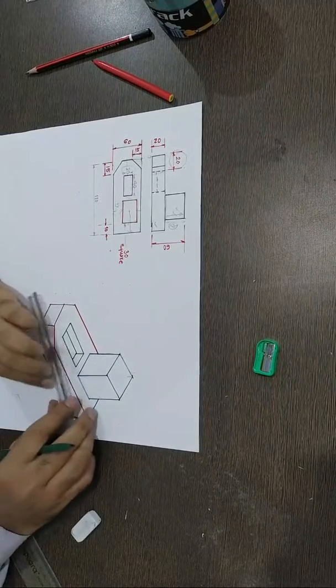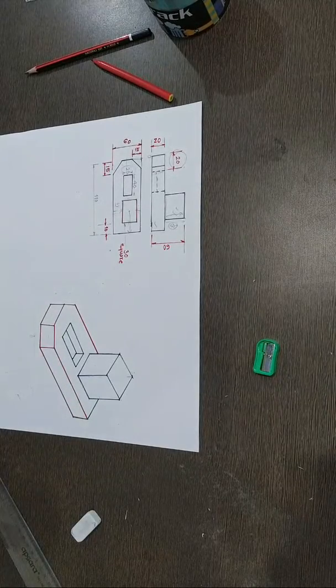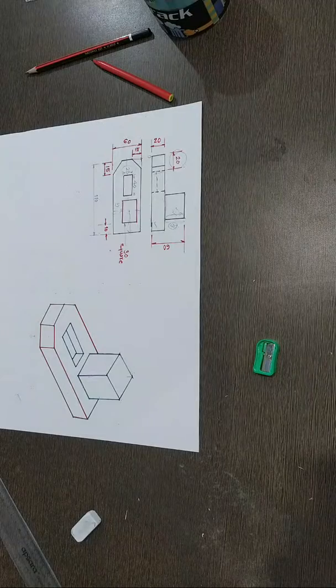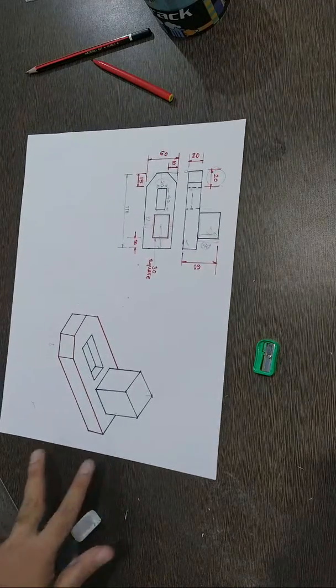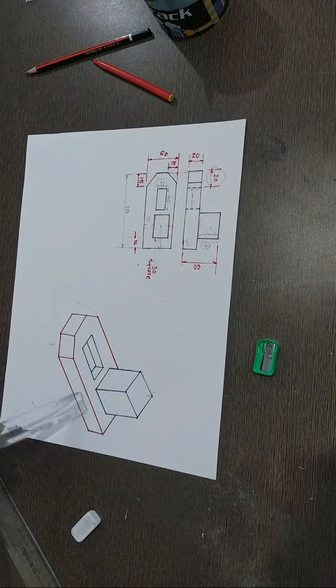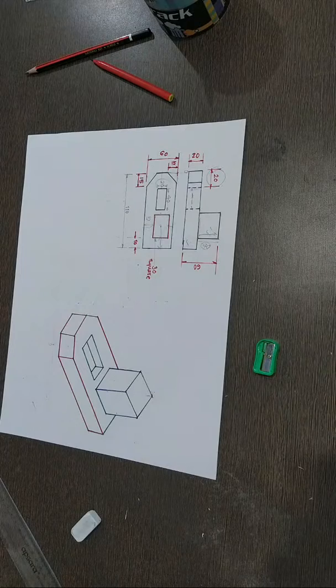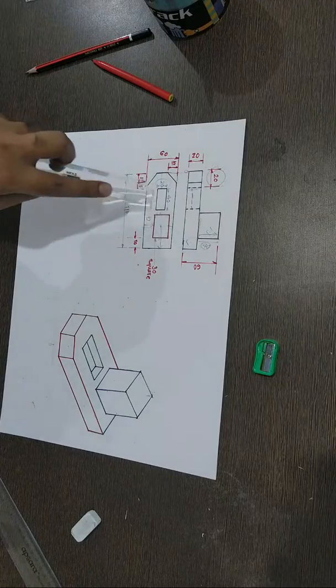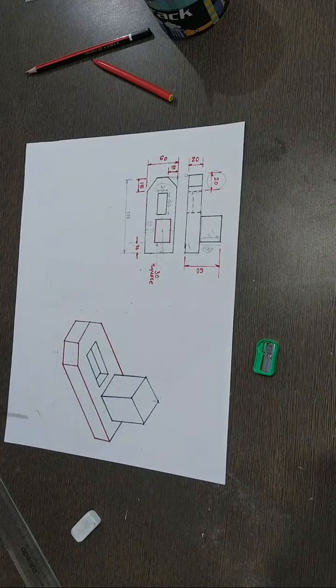Okay, so this is a complete object which represents your isometric views. Now I hope it is clear how I proceeded to draw this object. So we started with this surface, this chamfer, this and this surface. So this is a very typical problem of orthographic to isometric views. This is our orthographic projection, that's the question, and based on that we have drawn these views.